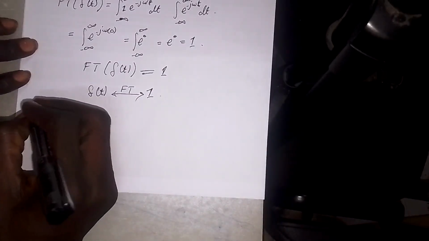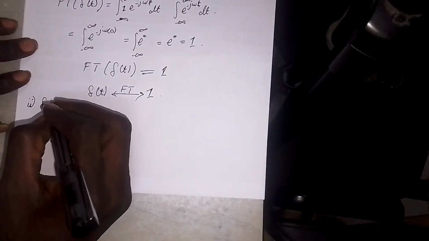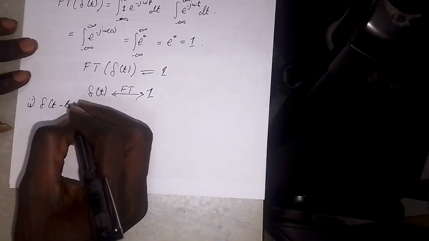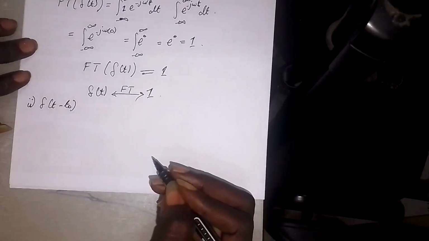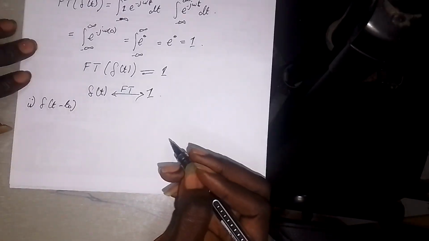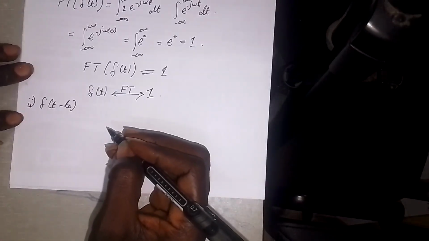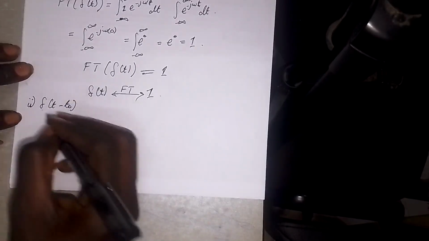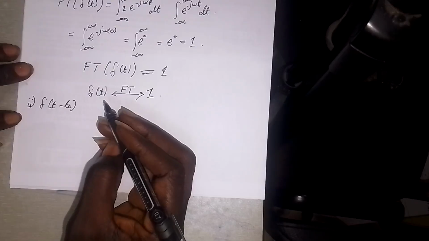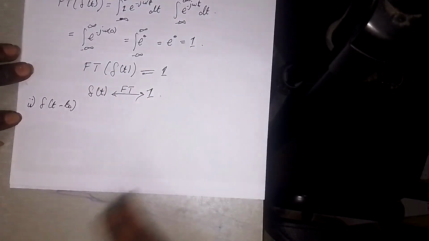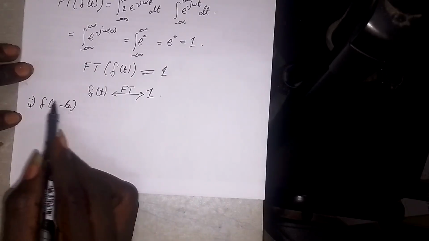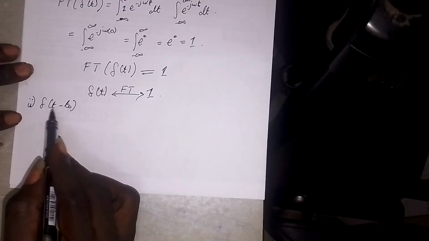In the second one, what we have is delta of t minus t naught. That is also an impulse function, but this is not a unit impulse. This may be a kind of impulse train or something like that, but here it's not really an impulse train. If it were an impulse train, then it would be a number. Here it's just a time shifting. t is being shifted by t naught.